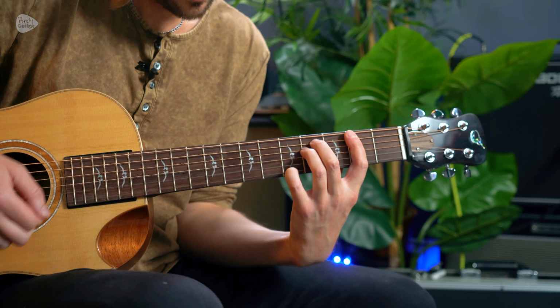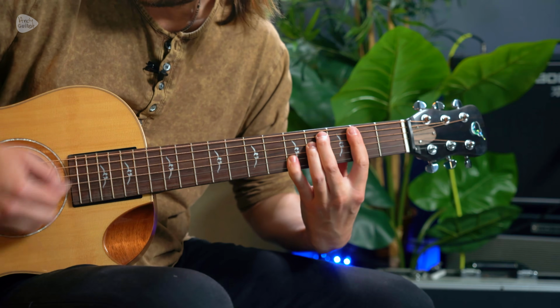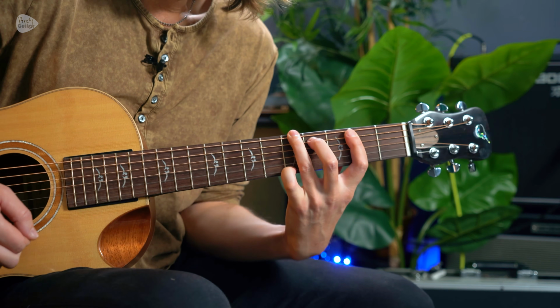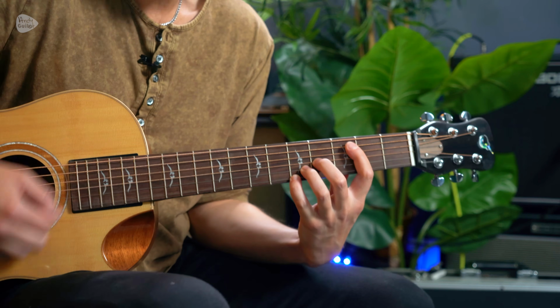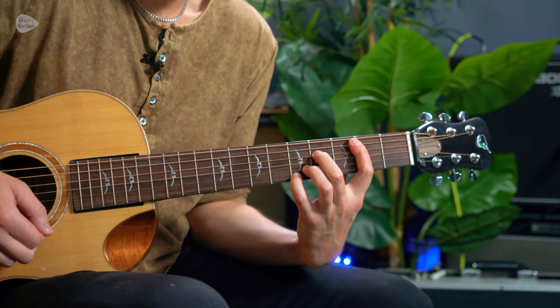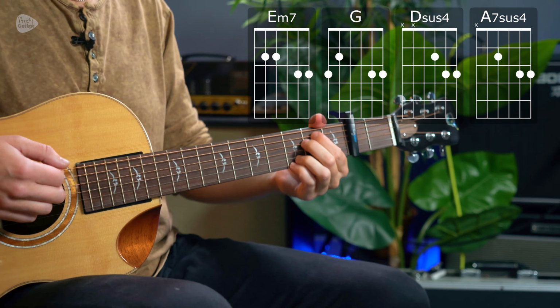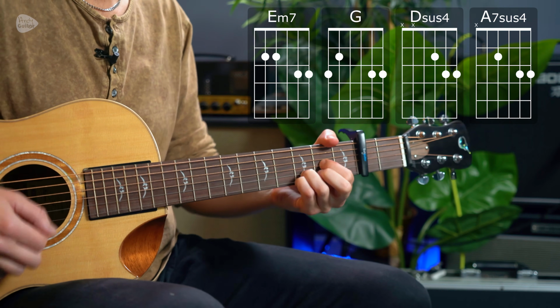I literally haven't got enough fingers. Hang on, let's have a go at this. It's really tough. And just not recommended, because that's not how it's played. It's played utilizing a capo, because that's how we get the voicing of this song.